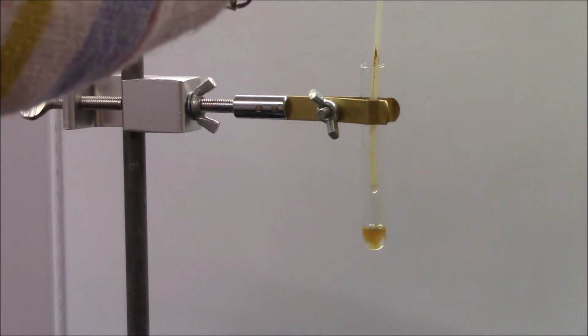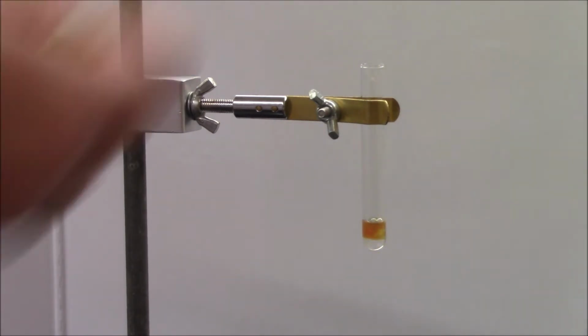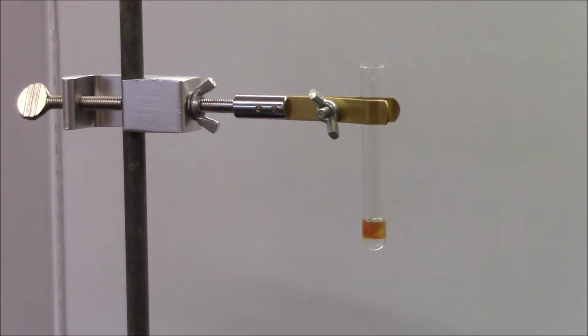When they mix, I get the formation of a deep orange color. That is an indication that a solid has formed. That's my precipitate.